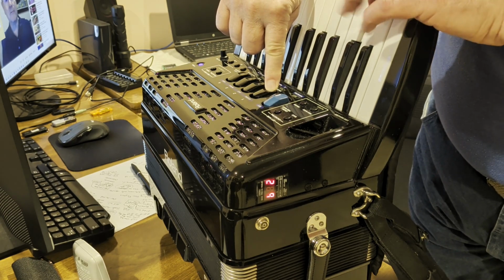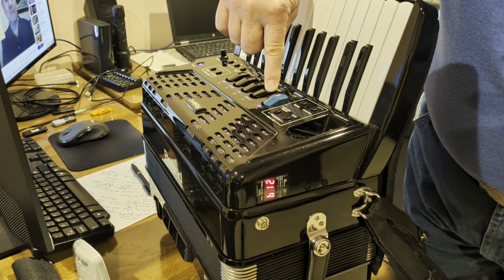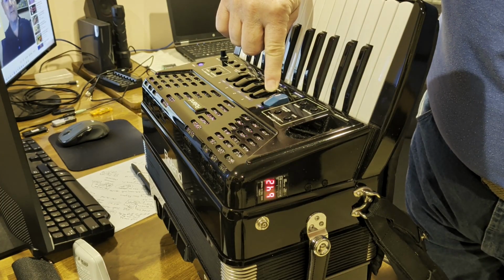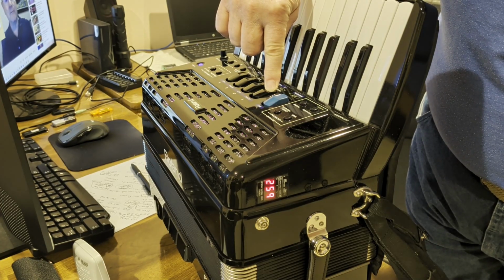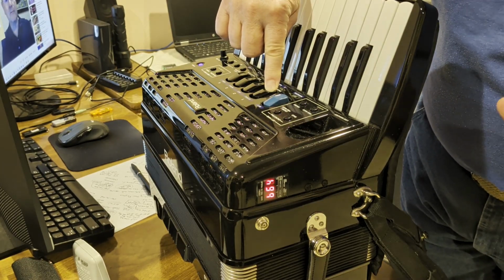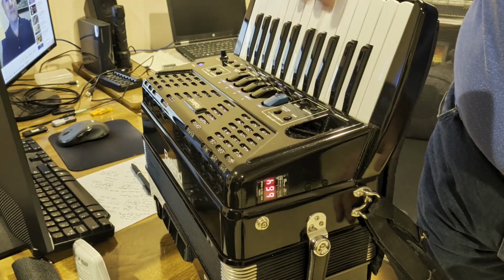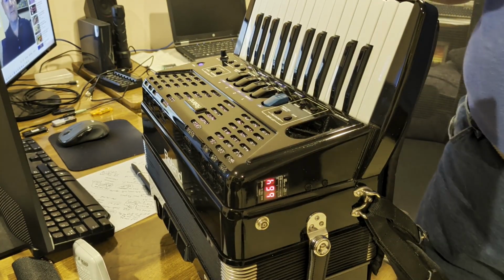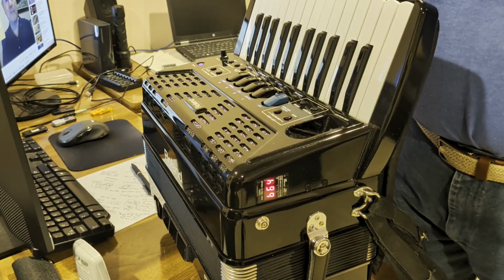So I'm going to actually turn this side off. Getting there. I wanted to make sure I did this in real time for you. Nothing here. The sound is completely on the bass side.